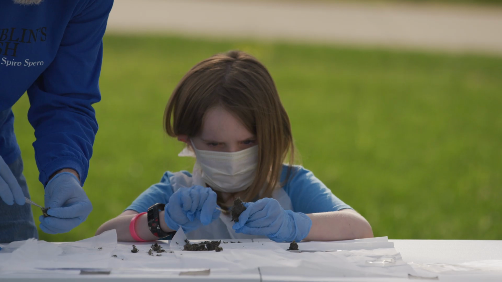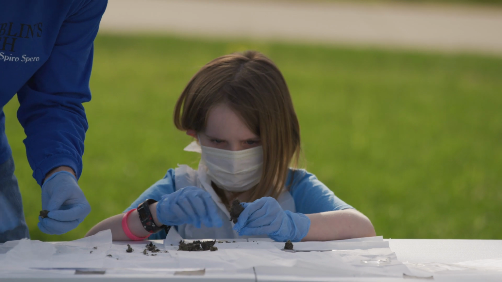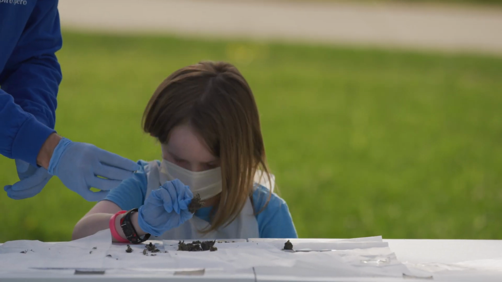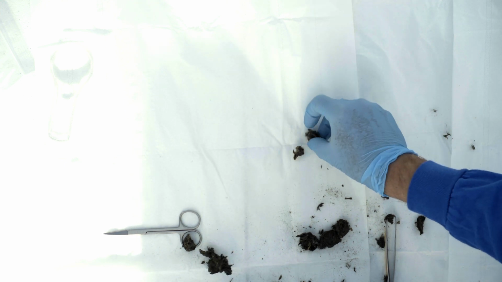Oh, we got a big one right here. Oh, there's a big one. Oh, this is a super big one. All right, there's a nice one, looks like it might be the skull bone from a vole, maybe, a very, very small little animal, a little rodent-like thing. I'll put that right there.